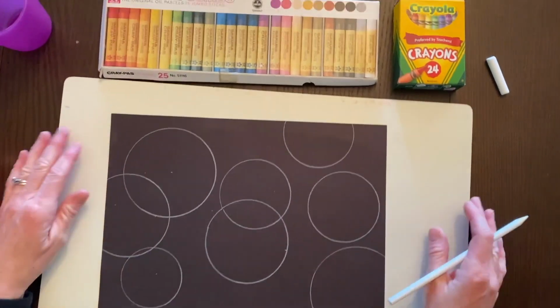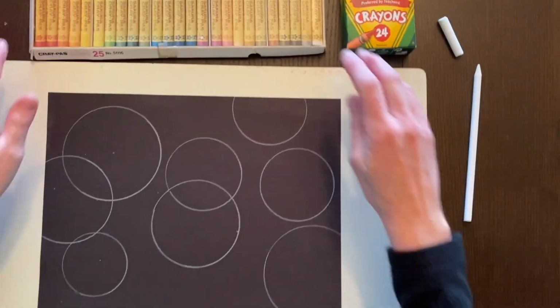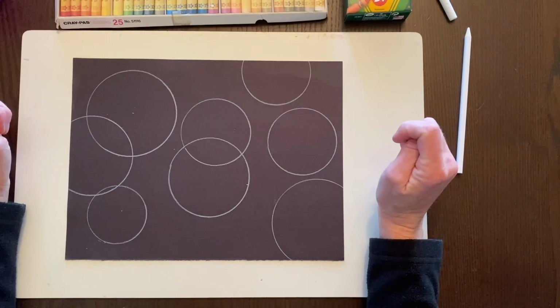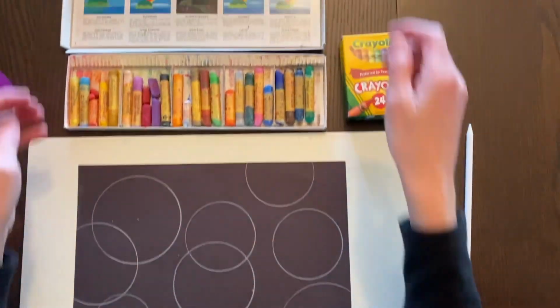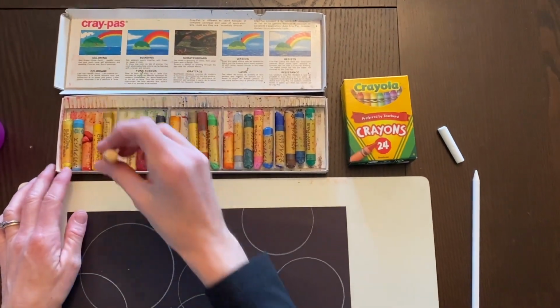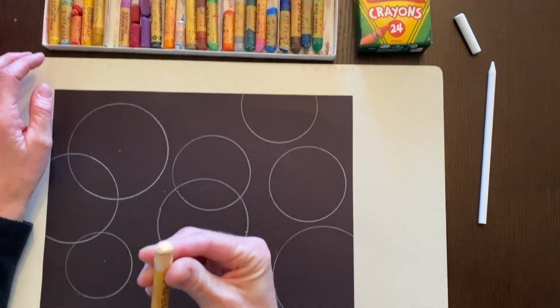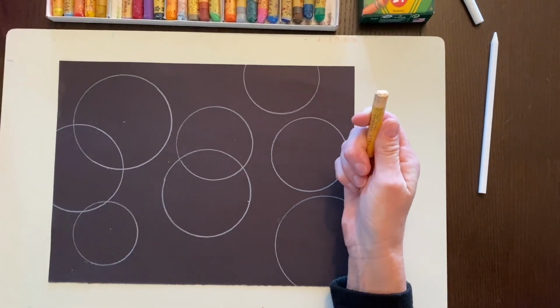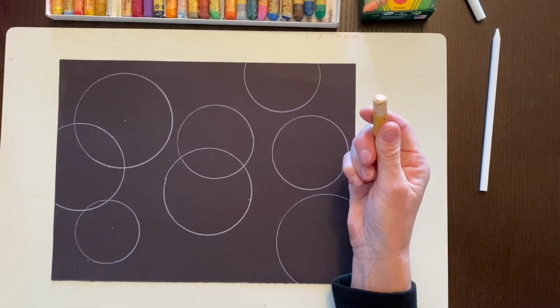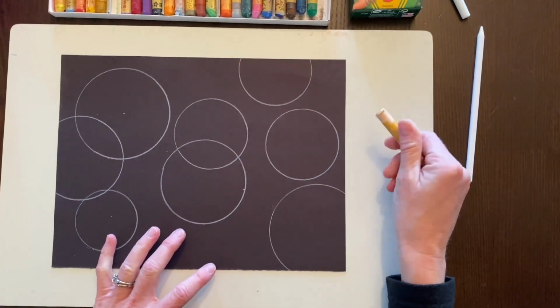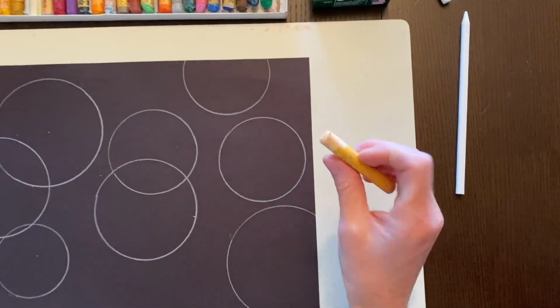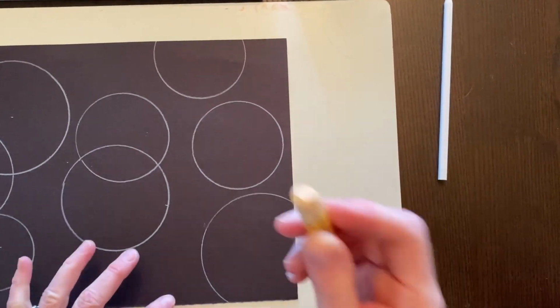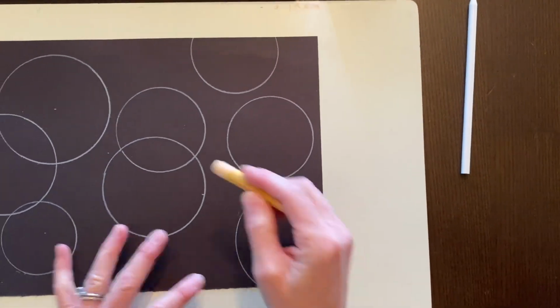Okay, now the next thing we need to do is create some kind of a white highlight. So then I'm going to move to my oil pastels. And I have a white oil pastel here. If you need to clean off your oil pastels, remember that you can rub them on a white piece of paper to get off any kind of yucky stuff on there. I'm just going to use this anyway. Actually, you know what?